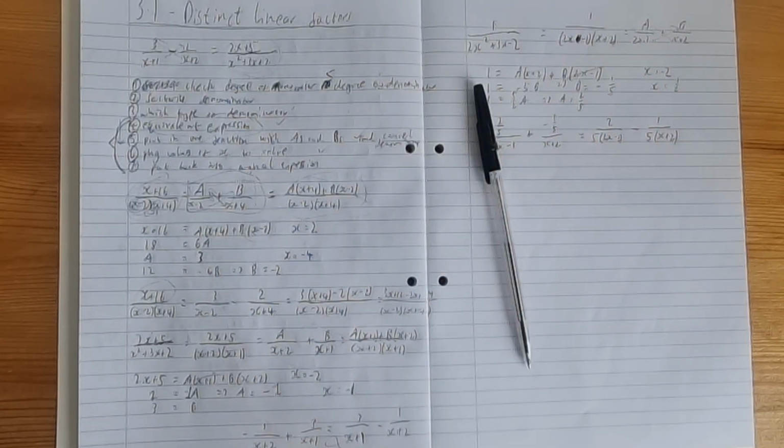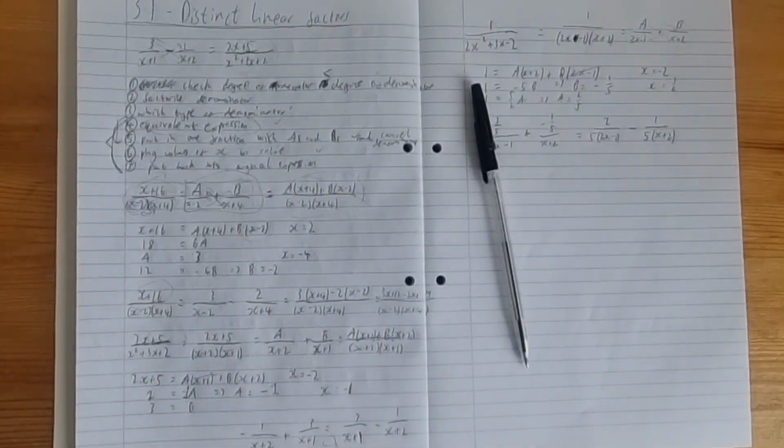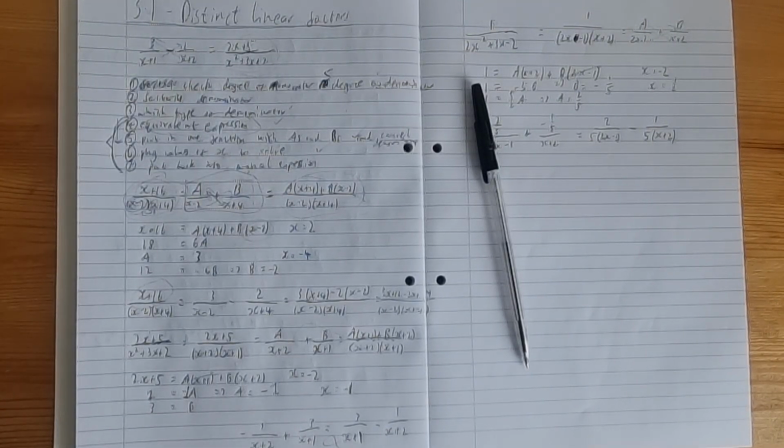And so you've just solved, hopefully, your own linear factors problem. And in the next video, we'll be looking at irreducible quadratic factors, so you're able to solve more partial fraction questions.